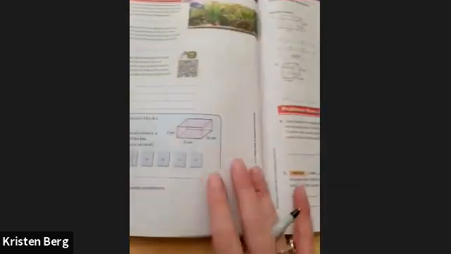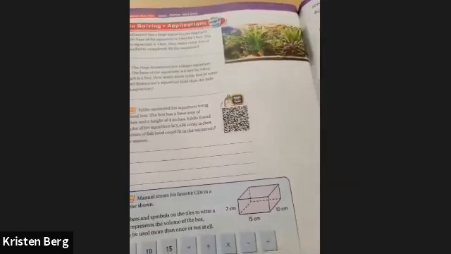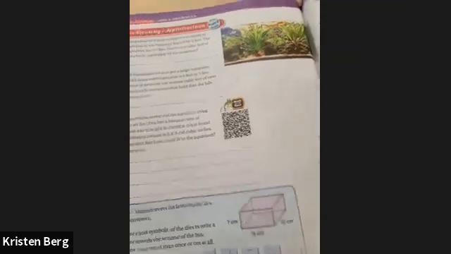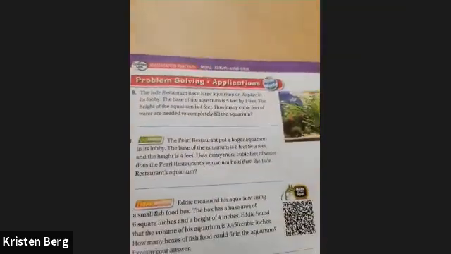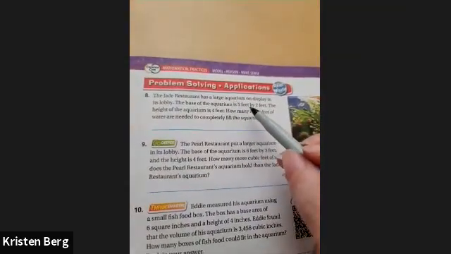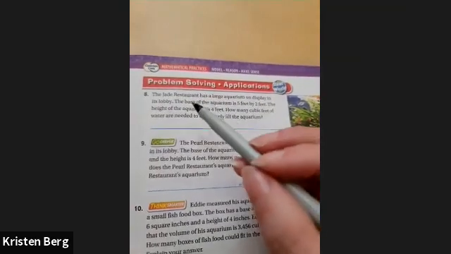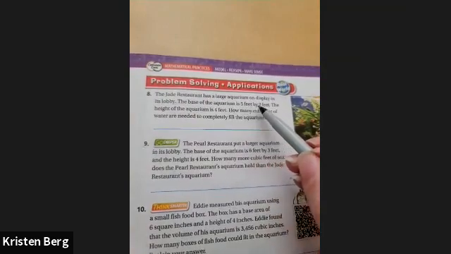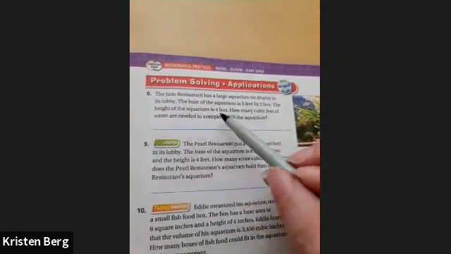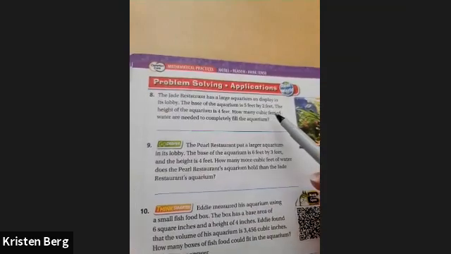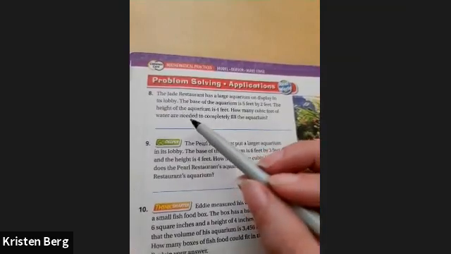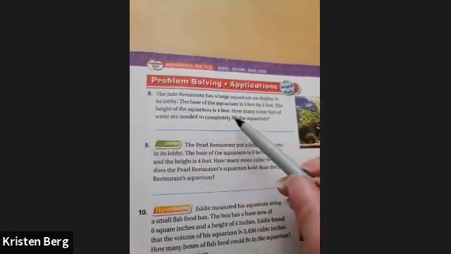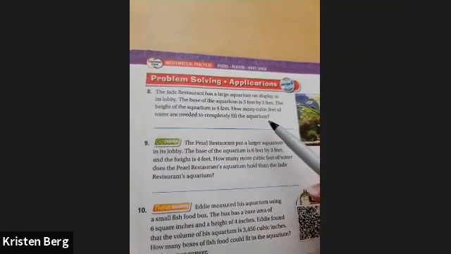All right, next one. It says the Jade restaurant has a large aquarium on display in the lobby. The base of the aquarium is 5 feet by 2 feet. The height of the aquarium is 4 feet. How many cubic feet of water are needed to completely fill up this aquarium?